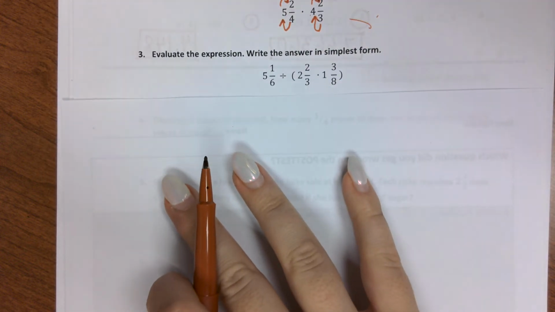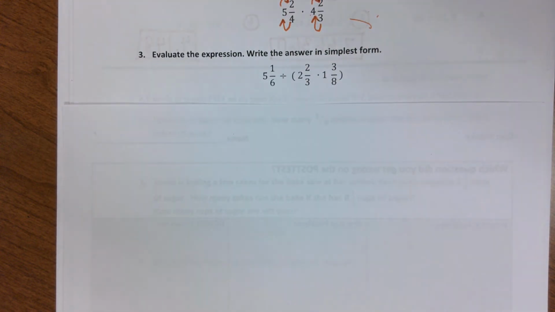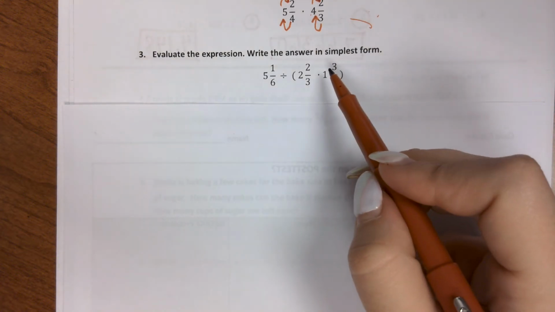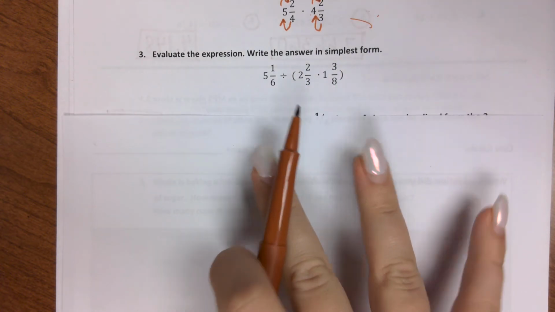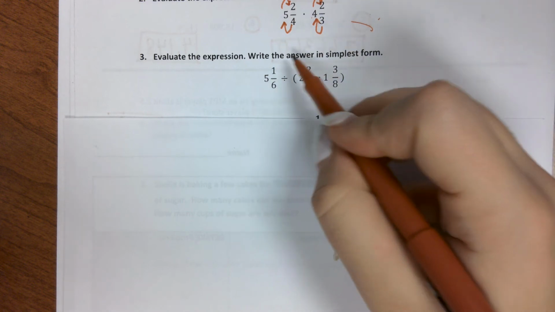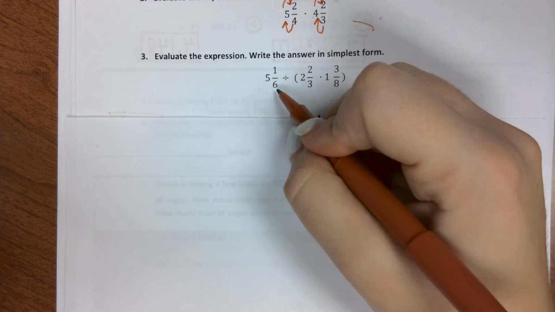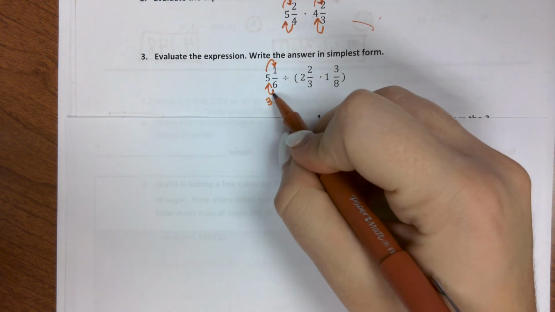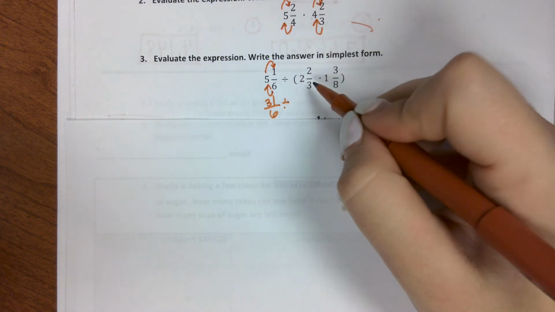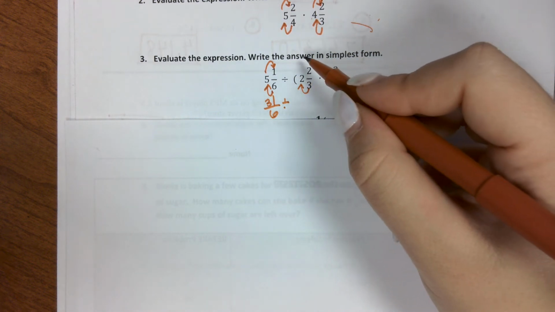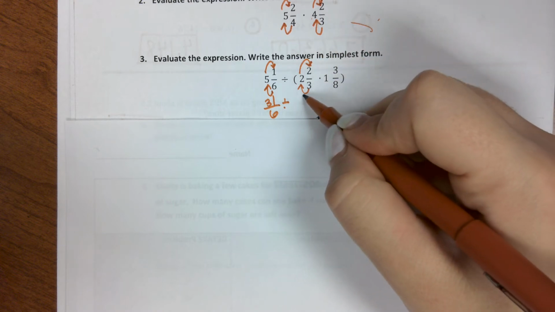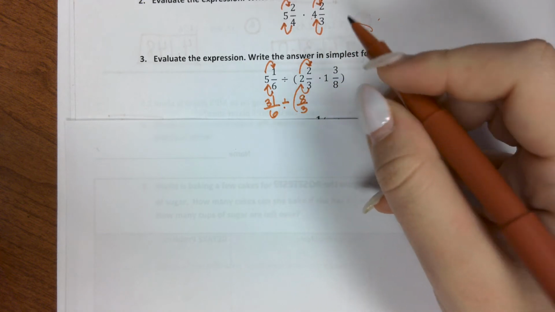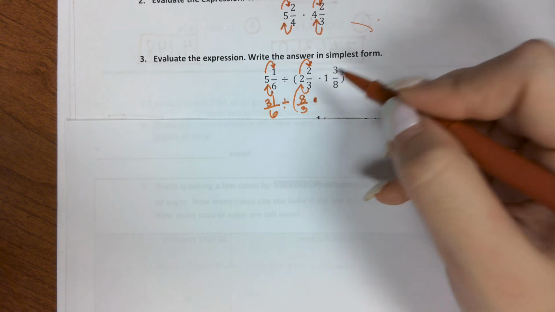Okay. Number 3 says evaluate the expression, write the answer in simplest form. Now this one looks a little tricky, but we have to just remember that whenever we see parentheses, we're going to do that inside. So very first thing is I'll turn these all into improper fractions. So we've got 6 times 5, which is 30 plus 1. So this is 31 over 6 divided by 3 times 2 is 6, plus 2 is 8. 8 over 3. Keep the parentheses there, and we've got times.